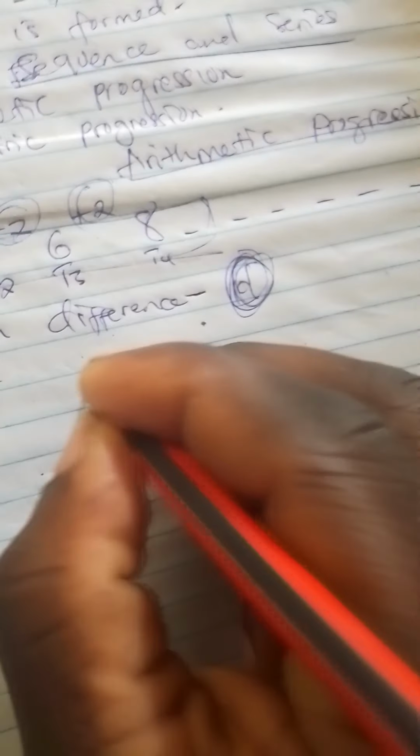So let us now go to the nth term of an AP. AP is just an abbreviation of arithmetic progression.